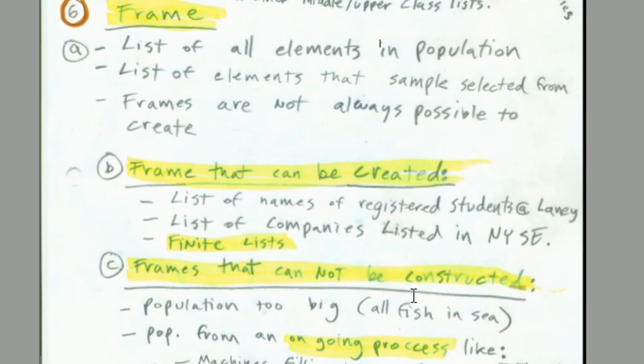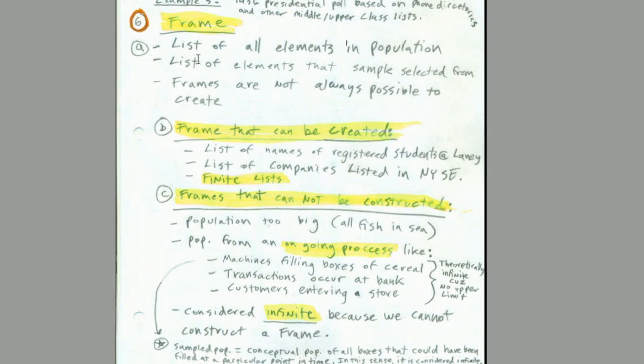All right, now we got to talk about what a frame is. And a frame is simple. It's just a list of all the elements in the population, or a list of elements that the sample is selected from. Now, you can imagine that frames are not always possible to create. So, example frames that you can create. If we had a list of all the names of registered students at Laney College, that's something we can get or obtain. A list of all the companies listed on the New York Stock Exchange. So if we were going to do a sample on just some of the companies, we could choose from this list. These are finite lists.